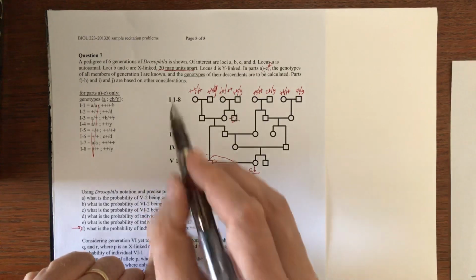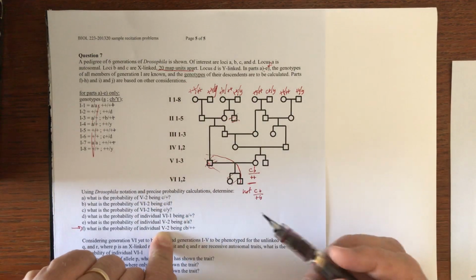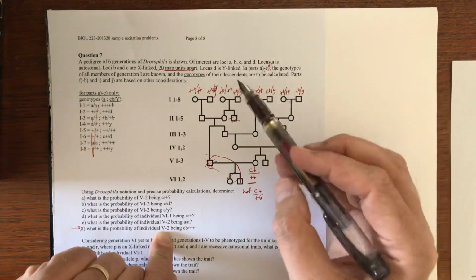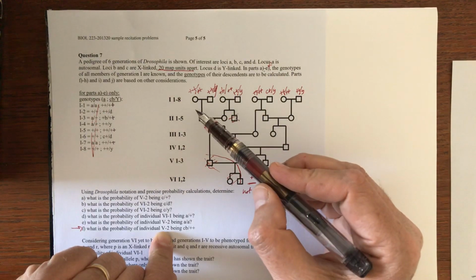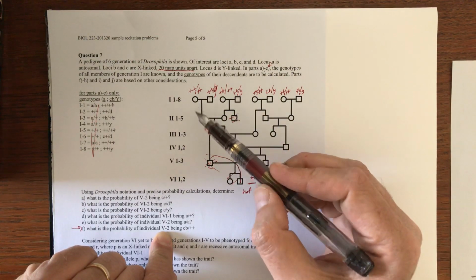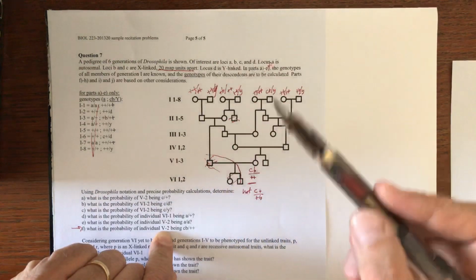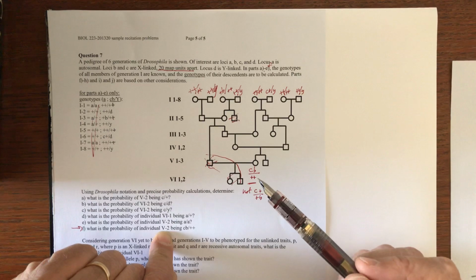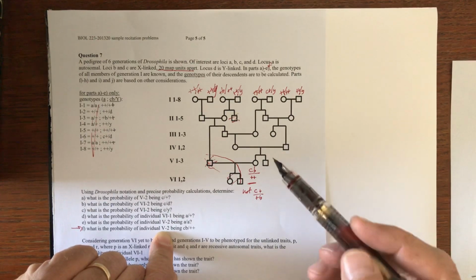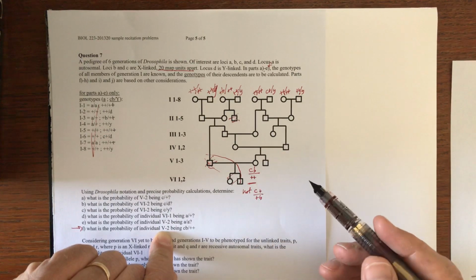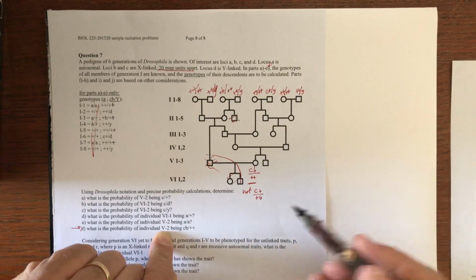I may occasionally pretend these are people. Notice that the issue of Drosophila males not undergoing recombination is not an issue here because it's X-linked. So this just as well could be a human pedigree and everything would be the same, because in humans the male is hemizygous for X like Drosophila. There's no crossing over.